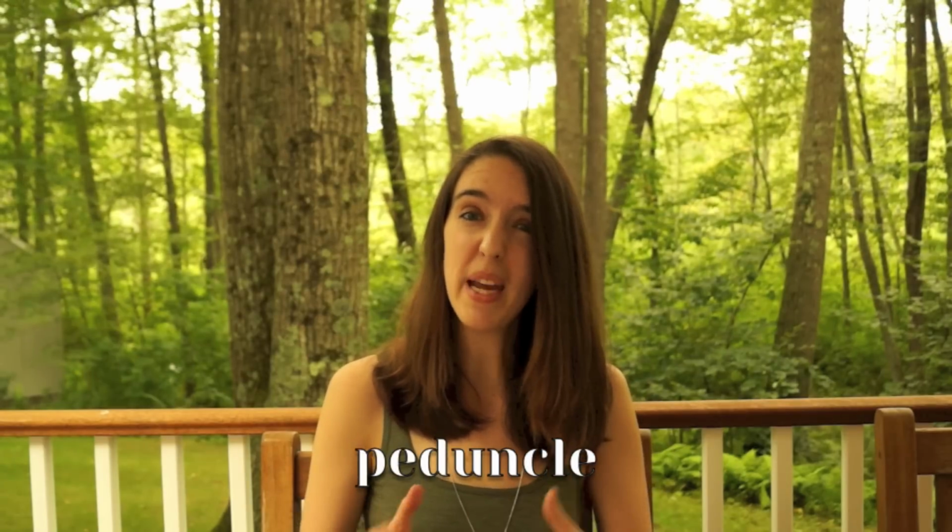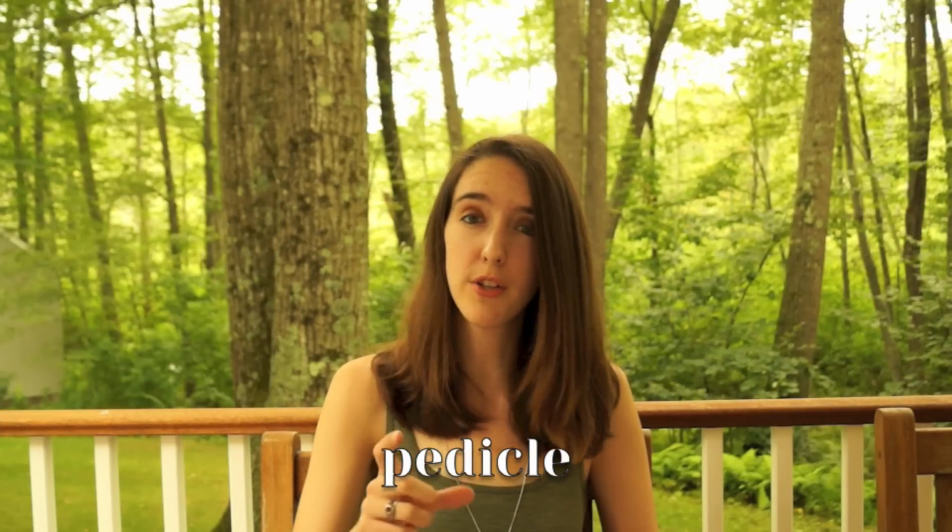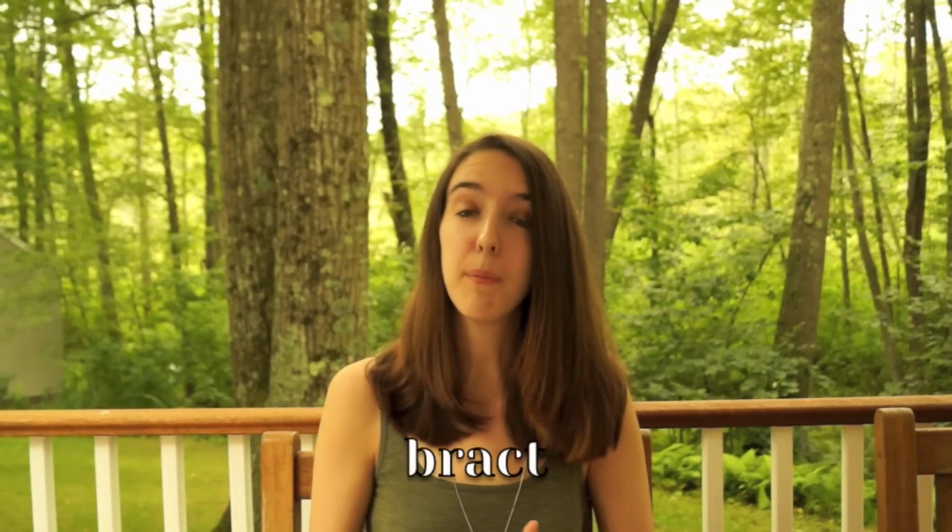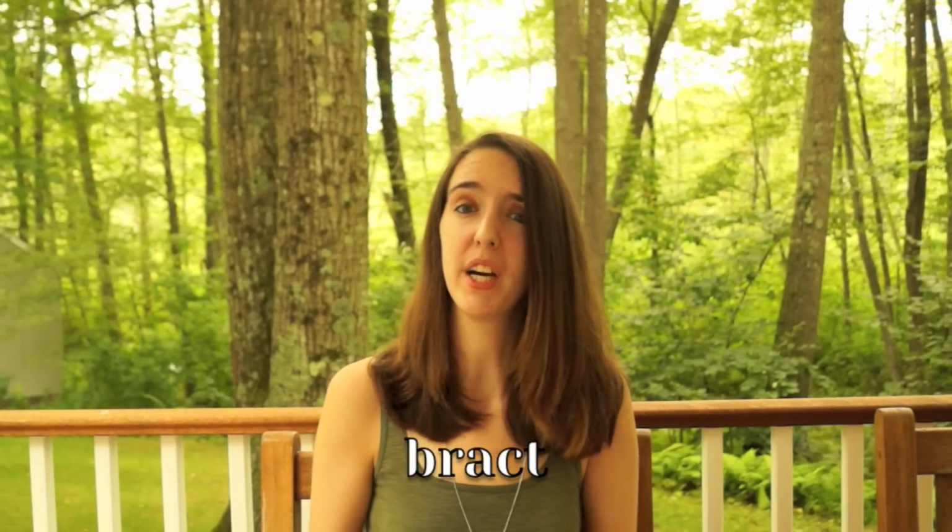of inflorescences. The first of these is peduncle. The peduncle is the main stem of an inflorescence. The second of these is the pedicel. This is the smaller stem that branches off of the peduncle and holds a flower. Some plants have pedicels, some don't. The third of these is a bract. A bract is a modified leaf that you find only on an inflorescence.